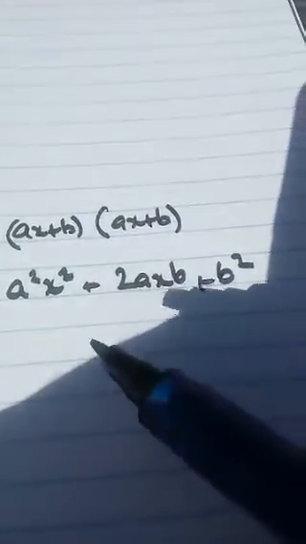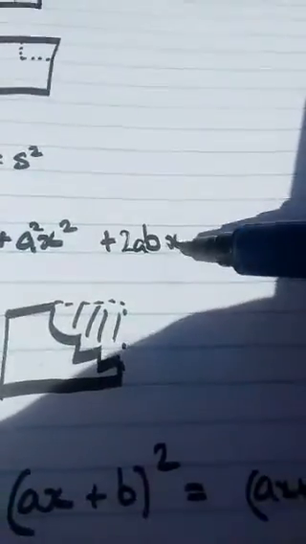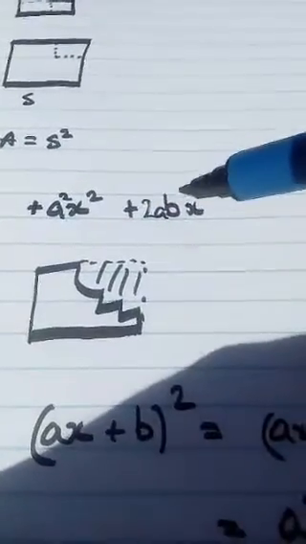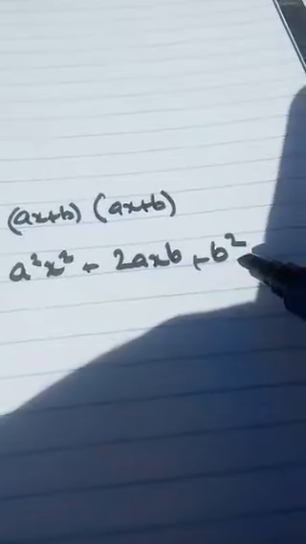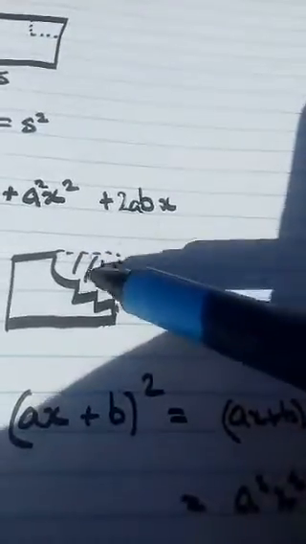Have a look at what's missing. And I'm going to simplify it even further by putting a 2a here, just to make it easier for the maths, but it works both ways. But this is easier to show you guys. A squared x squared plus 2abx. Have a look. A squared x squared plus 2abx plus b squared. So the b squared is this missing component.